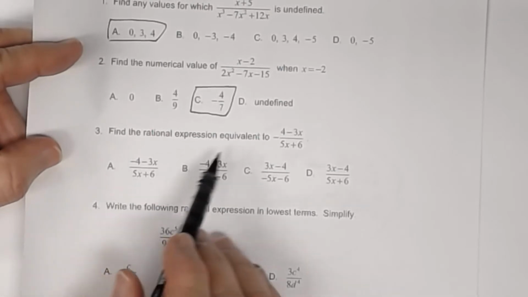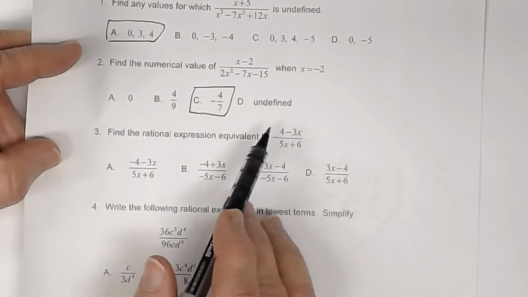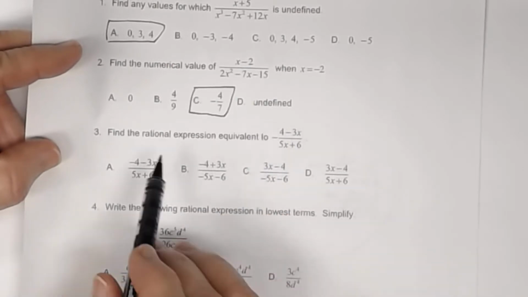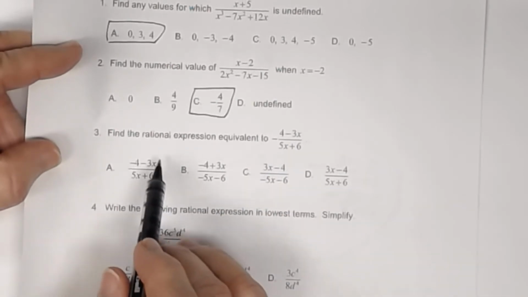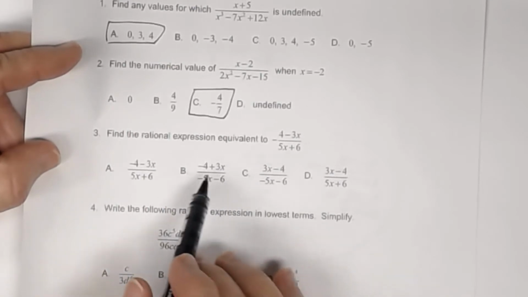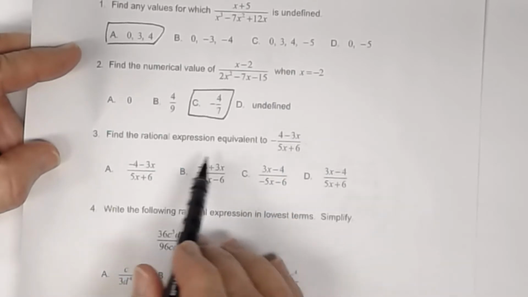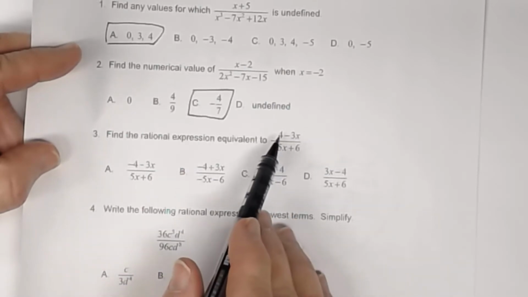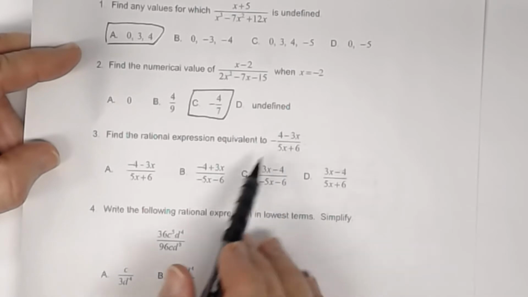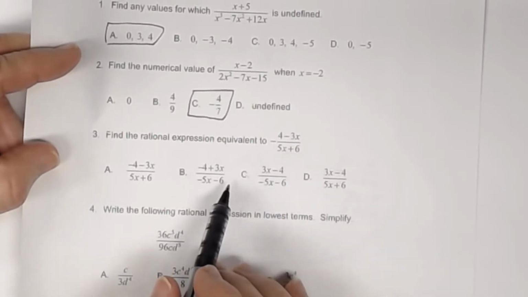All they did in part A was take the opposite of 4. But remember, you have to take the opposite of the numerator, all terms in the numerator. So obviously it's not that, because of that negative 3x. In part B, notice they took the opposite of the numerator and the denominator. See that? So 4 became negative 4, negative 3x became positive 3x, 5x became negative 5x, 6 became negative 6.